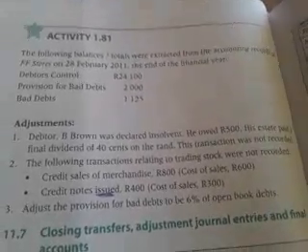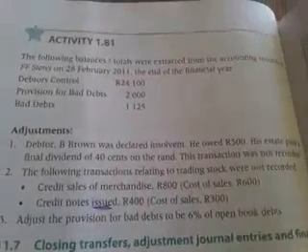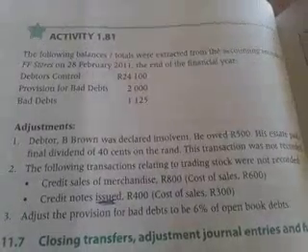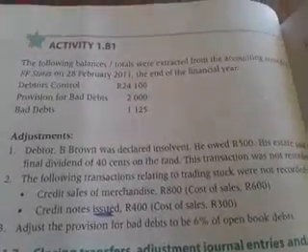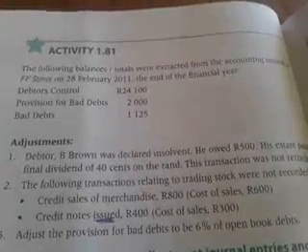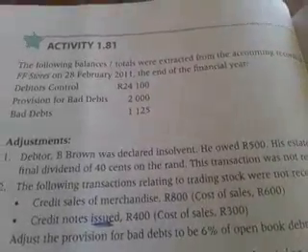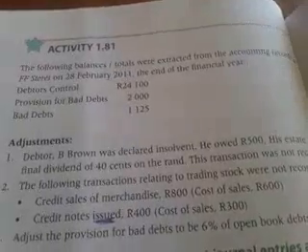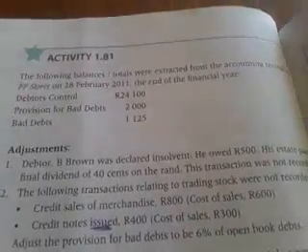Hi learners, I'm just going to explain this activity quickly. As I can see, it is challenging, right? So we are dealing with accounting records of FF stores on 28 Feb 2011.